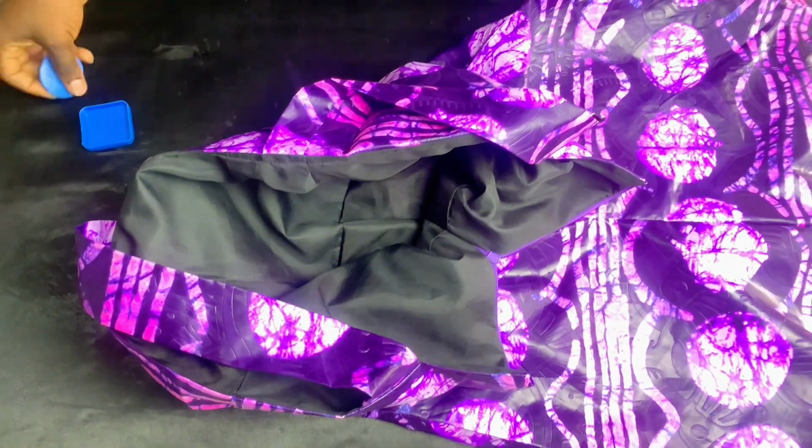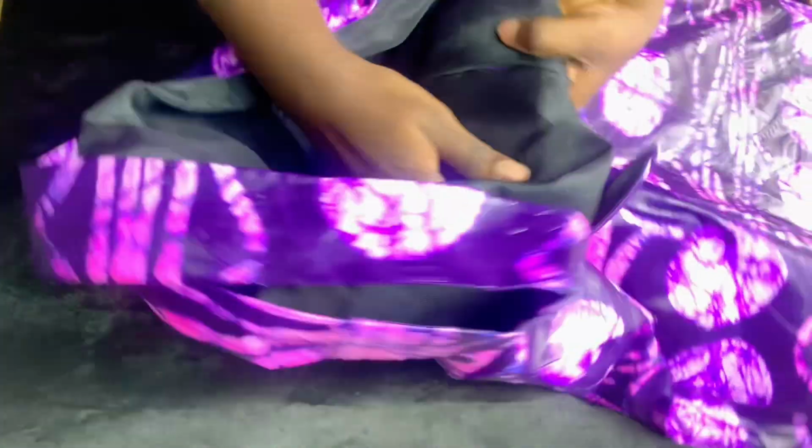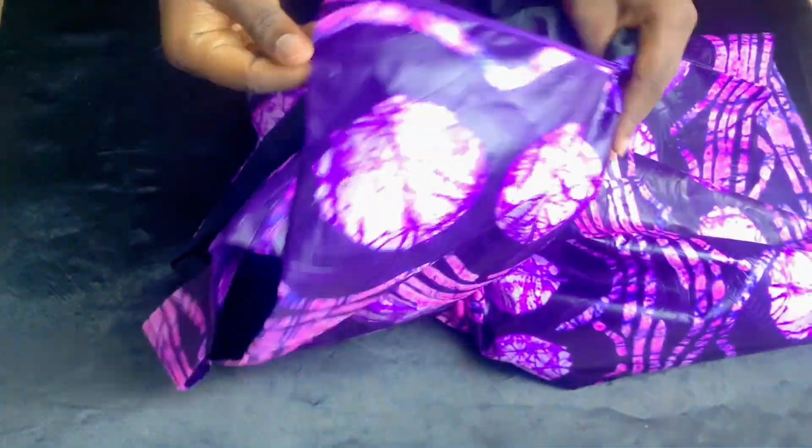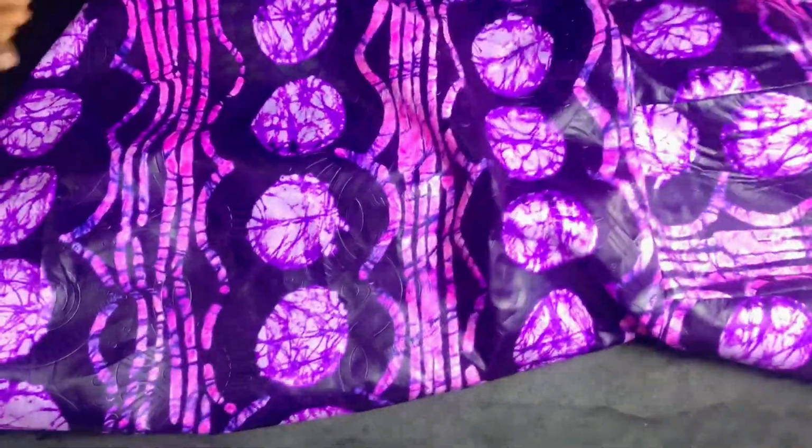This is how it looks after stitching, and this is how it's going to be. It's going to be so neat, you won't be seeing any stitch on it.